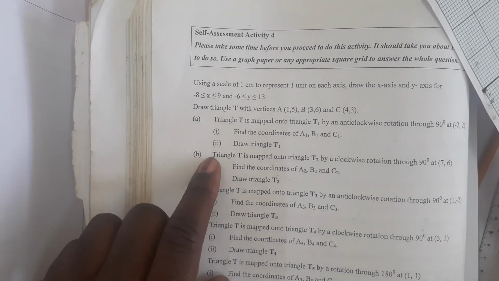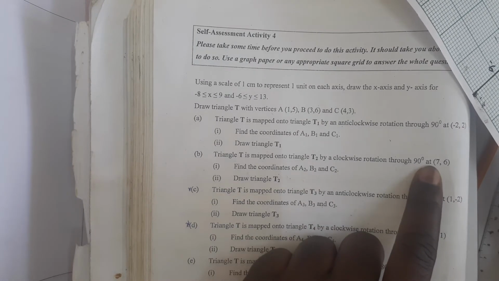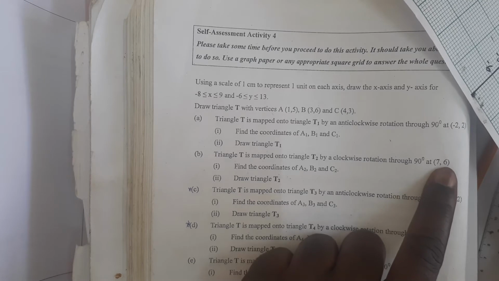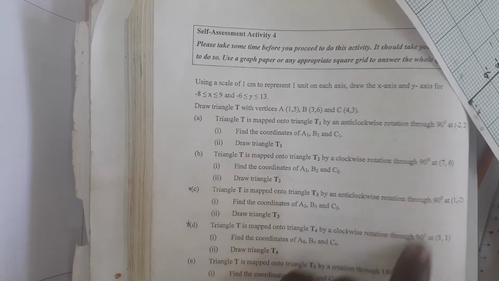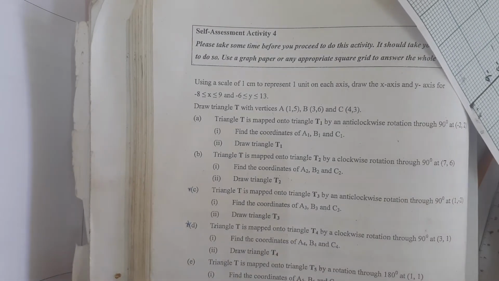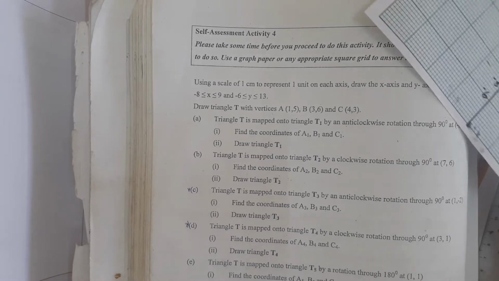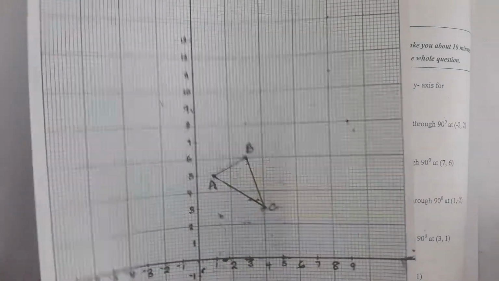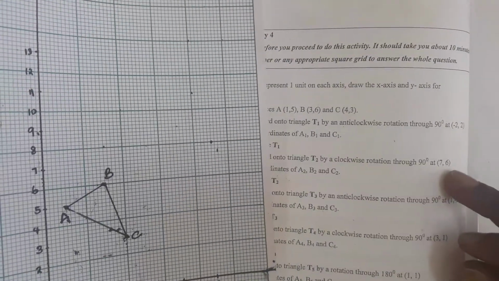B. Triangle T is mapped onto triangle T2 by a clockwise rotation through 90 degrees at a point, what? 7,6. That is the center of rotation. Are we together? That is the center of rotation. So the center of rotation is 7,6.